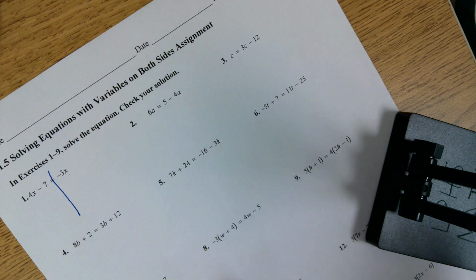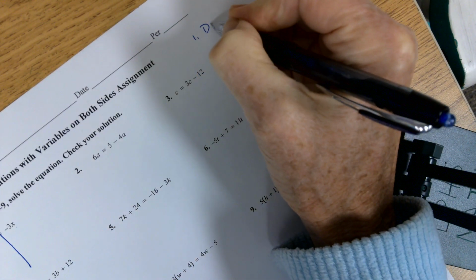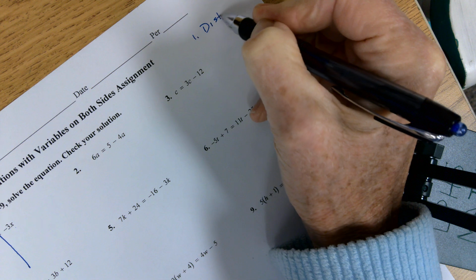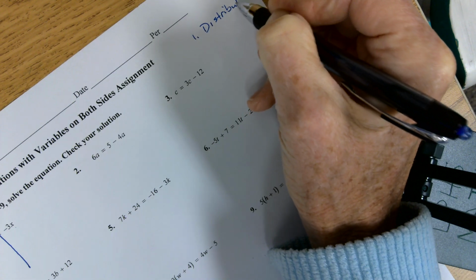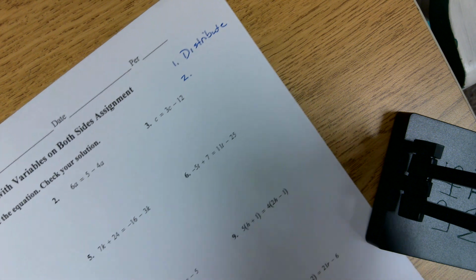We still are doing the same basic steps. We're still always looking for distributive property. And then we're going to combine like terms on each side.